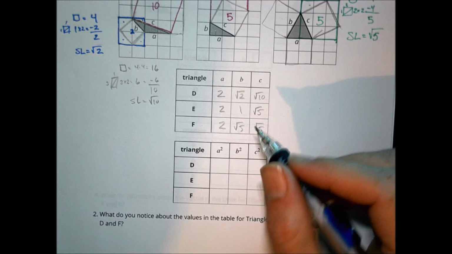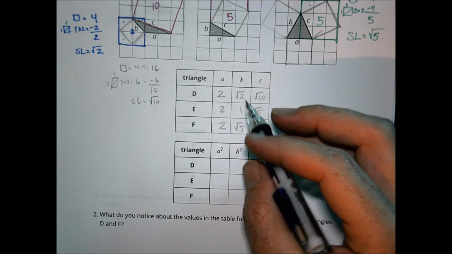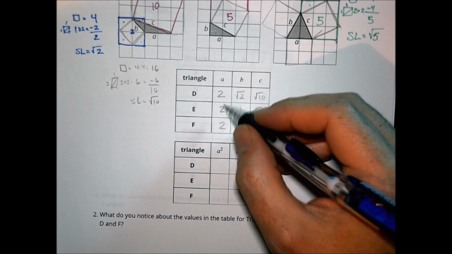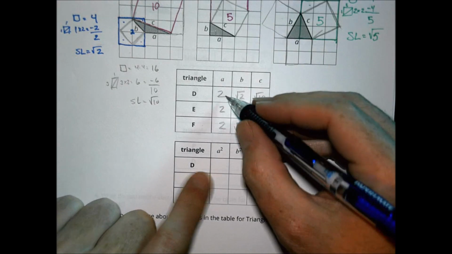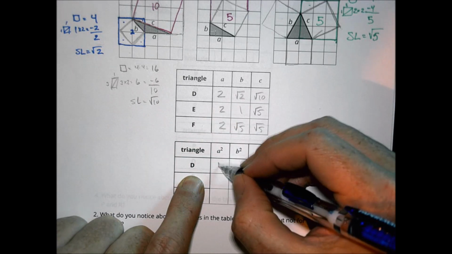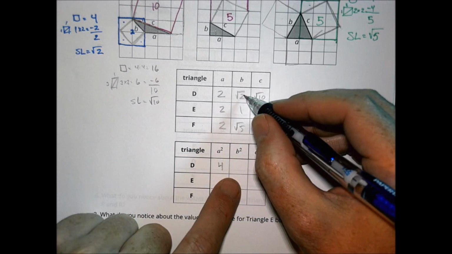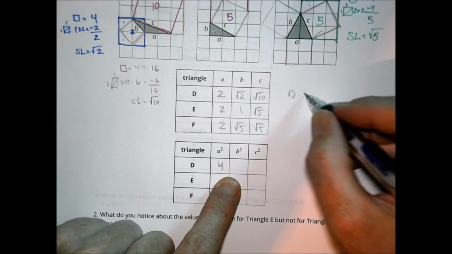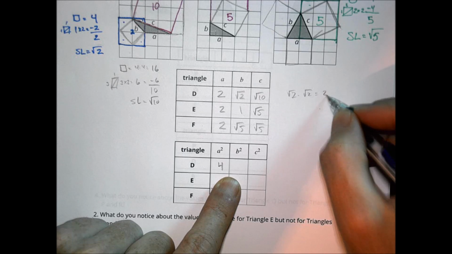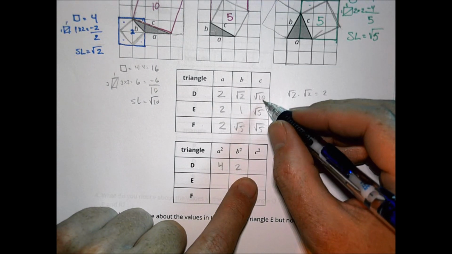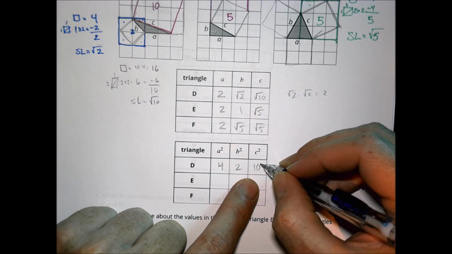So now when I take the values that I have up here, it wants me to square them, okay? So for D, if I take 2 and square it, what would 2 squared be? Let's say 4. What is the square root of 2 times the square root of 2? Square root of 2 times square root of 2 simply equals 2. And just like that, the square root of 10 times square root of 10 equals simply 10.